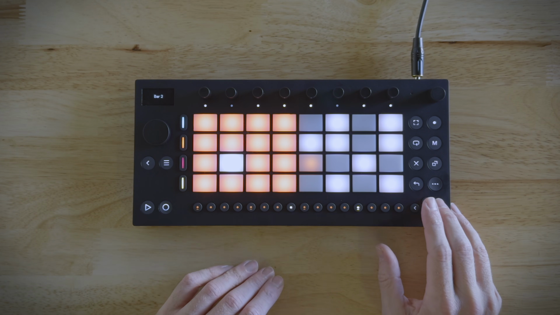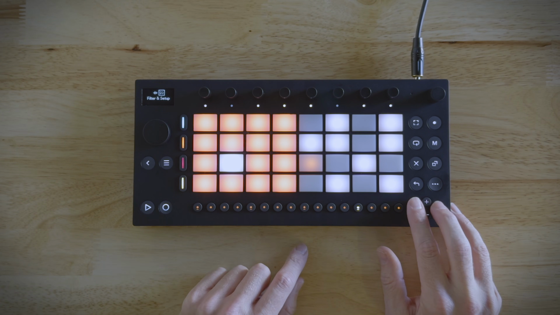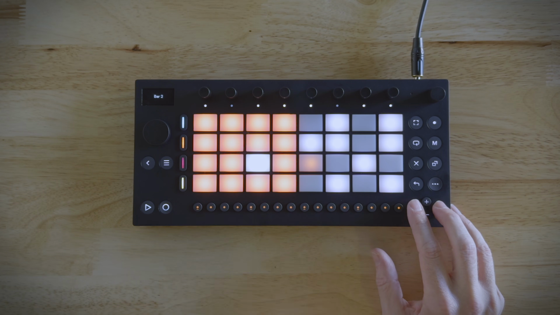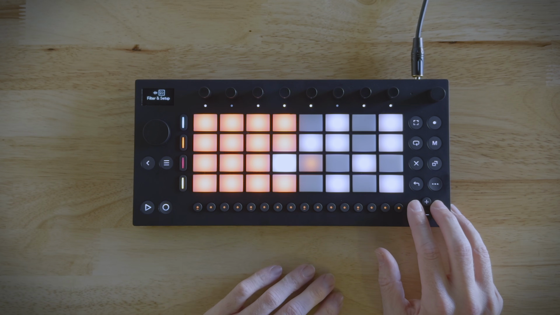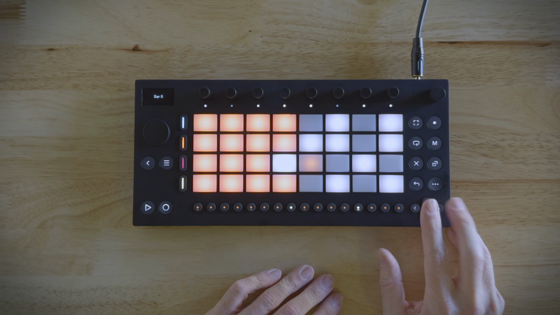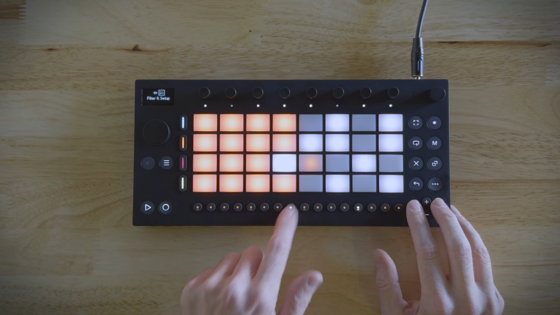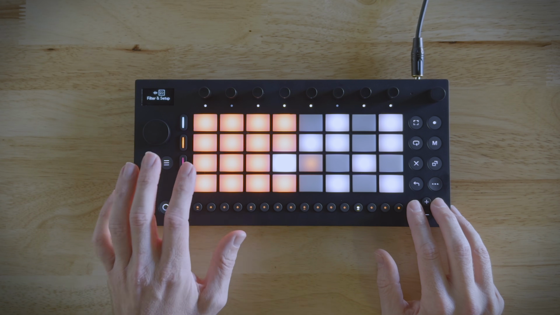Let's go to this pad. I need to go to bar 2, take out that first step. And then let's go to the third pad. We're going to go to bar 3, take out the first step. And then go to the fourth pad and go to bar 6 and take out the first step. So let's go in and have a listen.